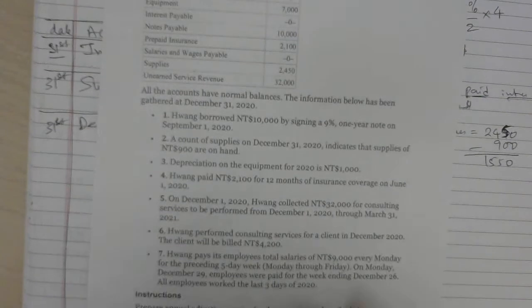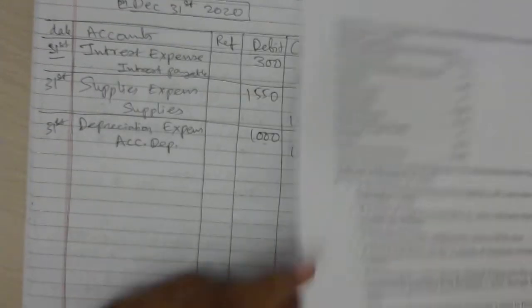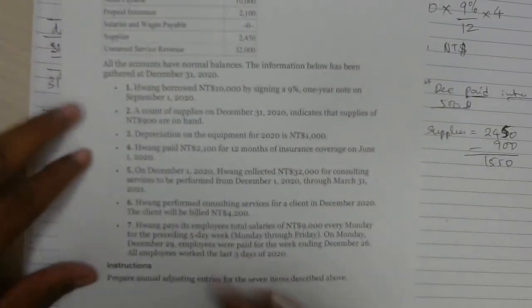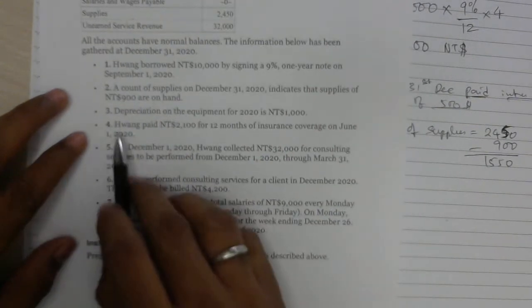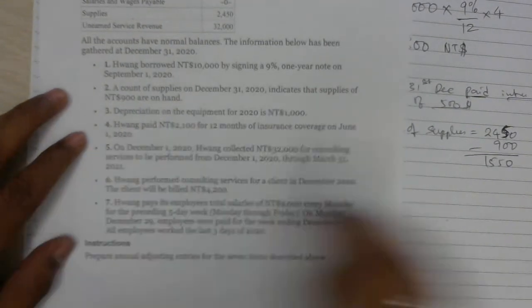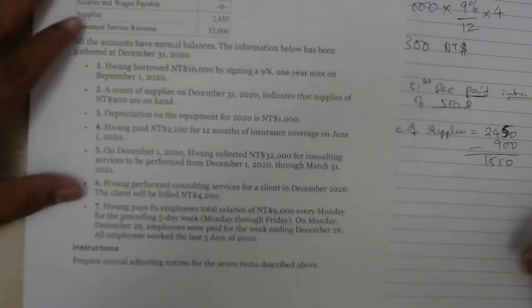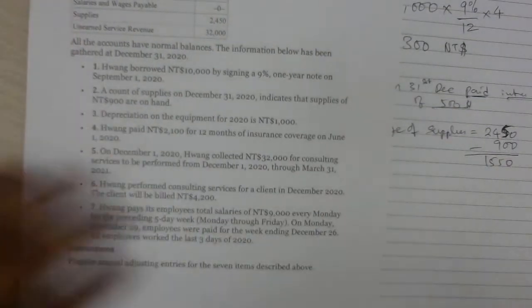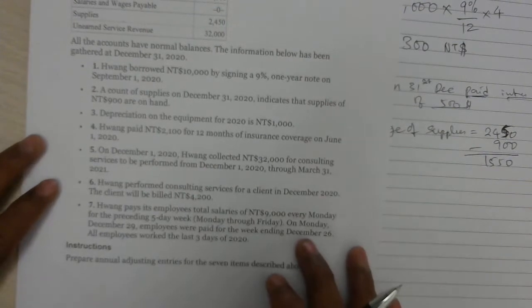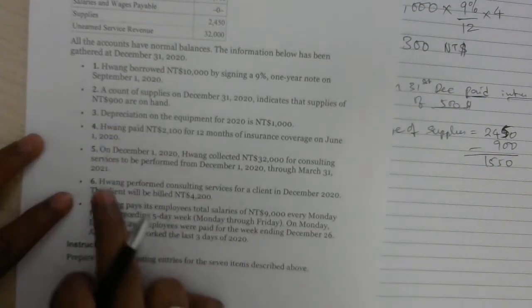Okay. So here is that one. Next, let's see, one more expense is there. Huang paid 21 for this. Just a minute. Okay. So now let's come to number 4.